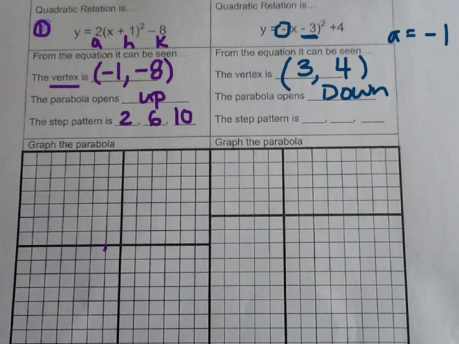No. A lot of you on your assignment circled stretch or compress for -1. This is a 1. When it's a 1, it's the parent function, right? Negative just tells me that it's going to open down. Okay, so we're going to graph this at 3, 1, 2, 3, 4. There's the vertex. You always start with the vertex.